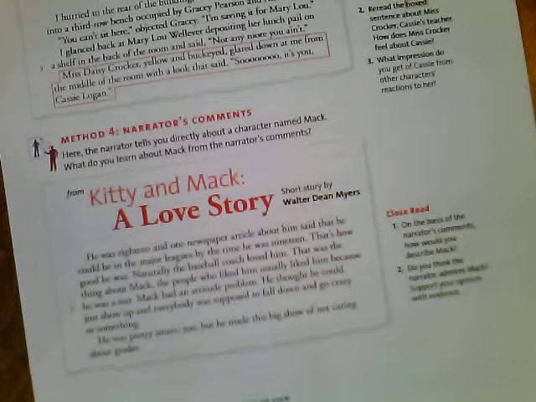He was 18, and one newspaper article about him said that he could be in the major leagues by the time he was 19. That's how good he was. Naturally, the baseball coach loved him. That was the thing about Mac. The people who liked him usually liked him because he was a star. Mac had an attitude problem. He thought he could just show up and everybody was supposed to fall down and go crazy or something. He was pretty smart, too, but he made this big show of not caring about his grades.